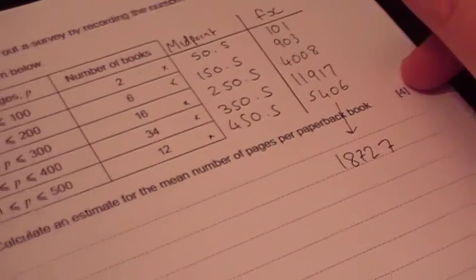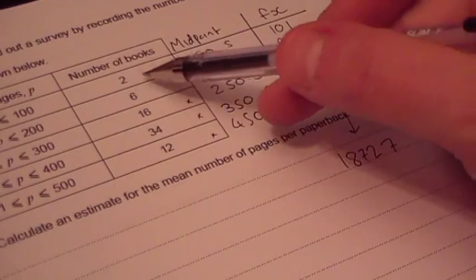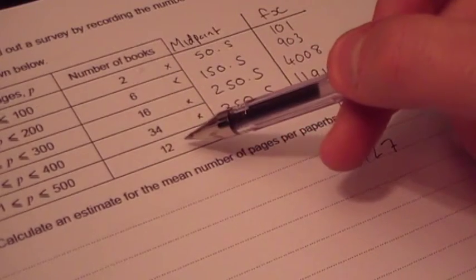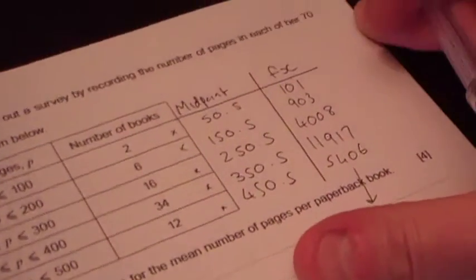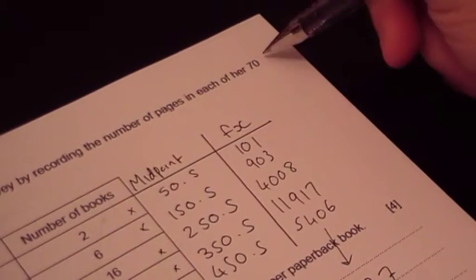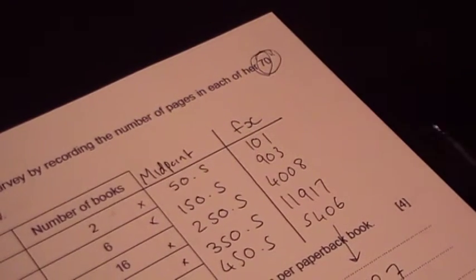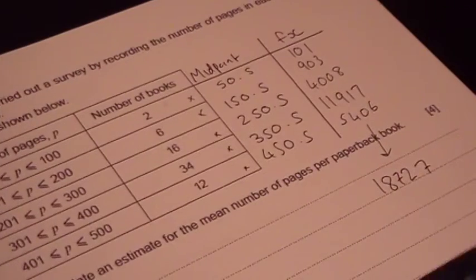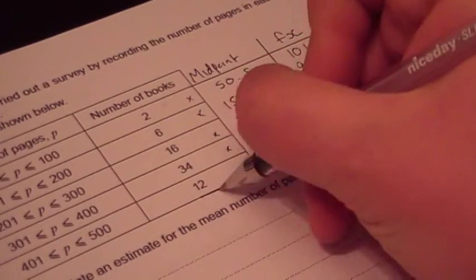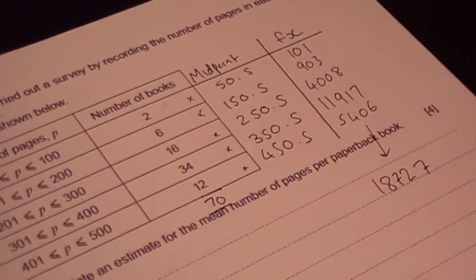And then divide by how many there are. Don't make the mistake of dividing by 5 because there's 5 rows. Right? There's 2 clues here. We've got 70 books. Tells us in the top question there we've got 70. And also if we added up this column for number of books, we'd also get 70.